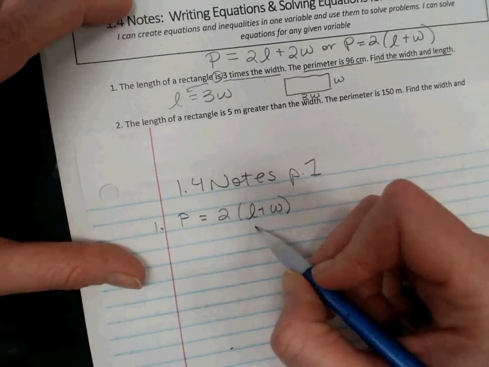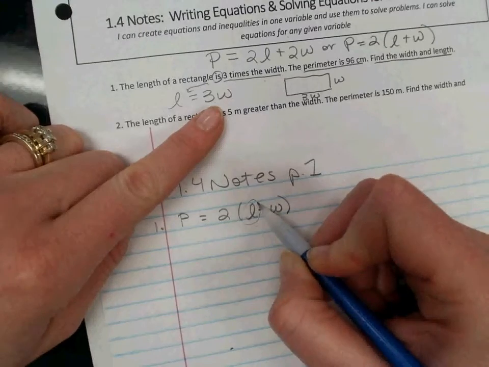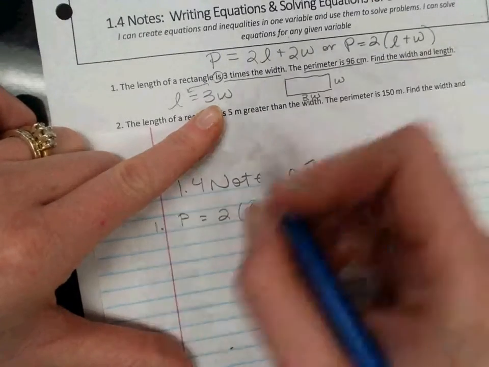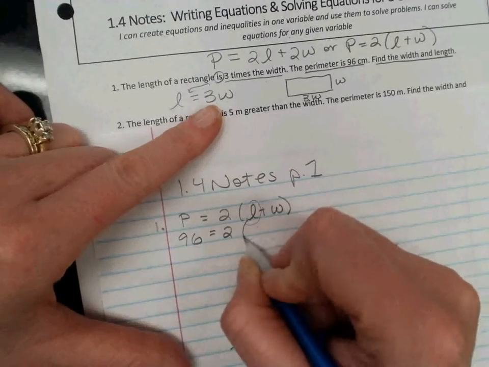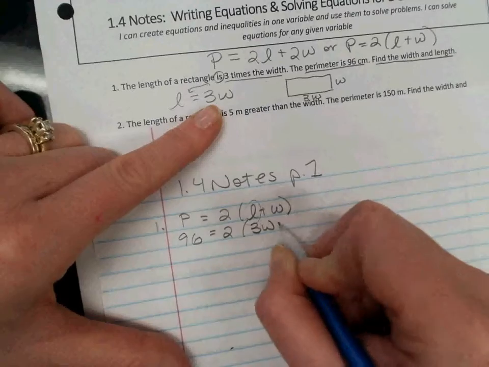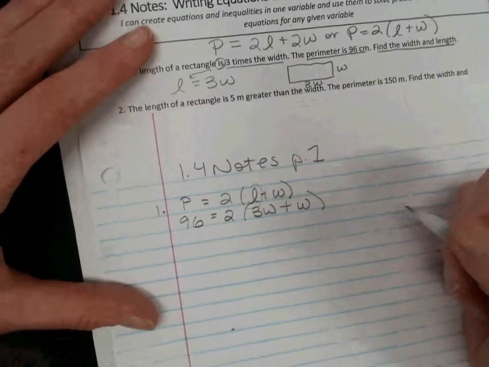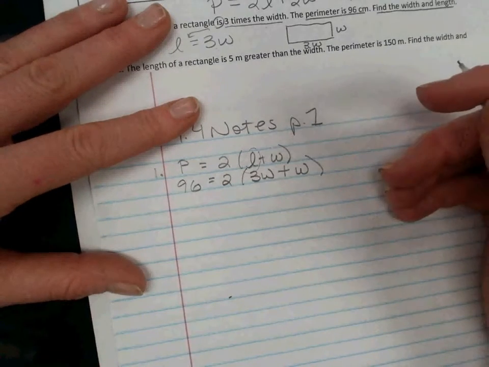With the length, I came up with that different equation for length, so I'm going to plug that in. And then I'm going to plug in my 96 for P. So 96 equals 2 times, remember, L is 3W, plus the width, W. Now I have an algebraic equation, and I can solve.